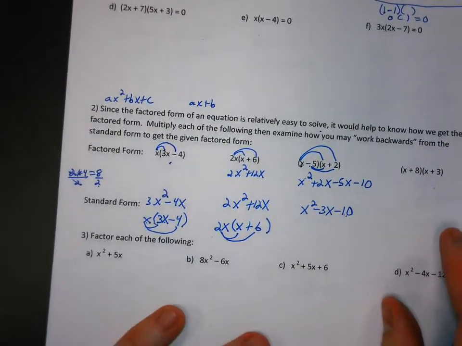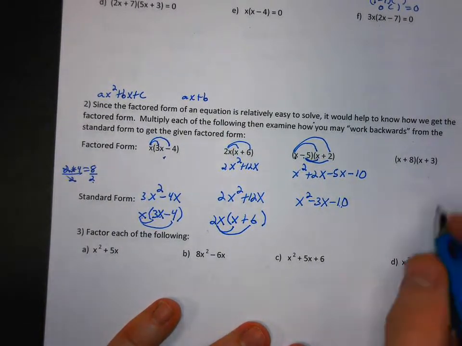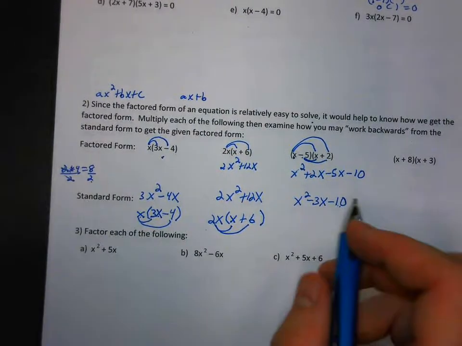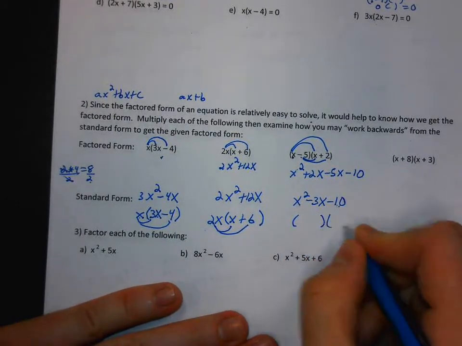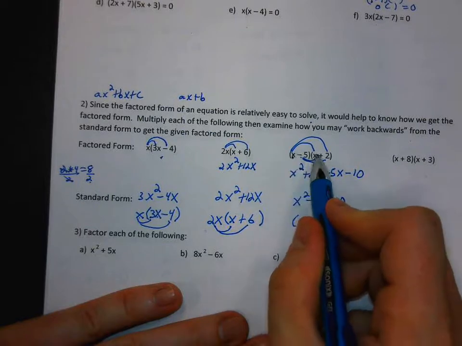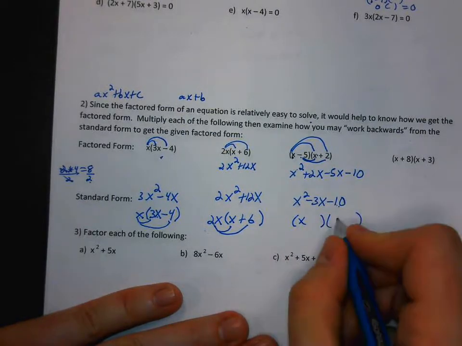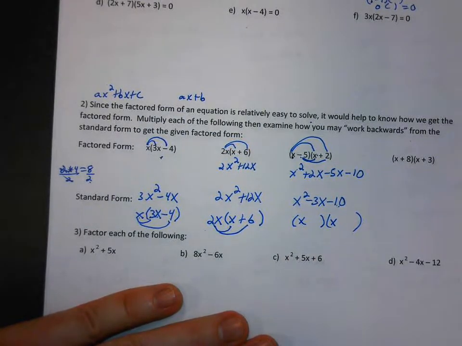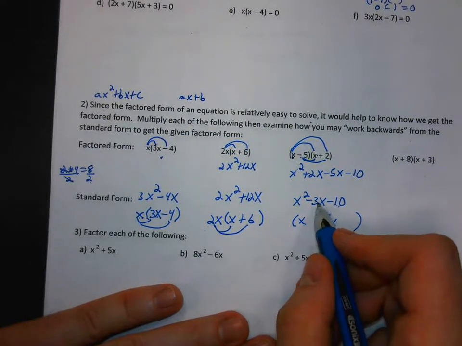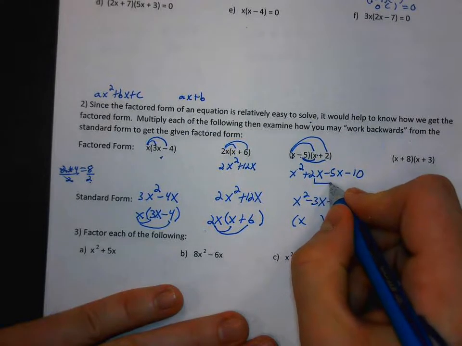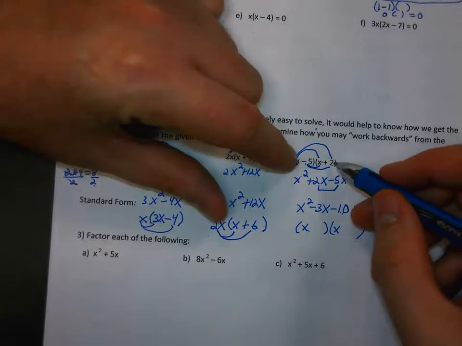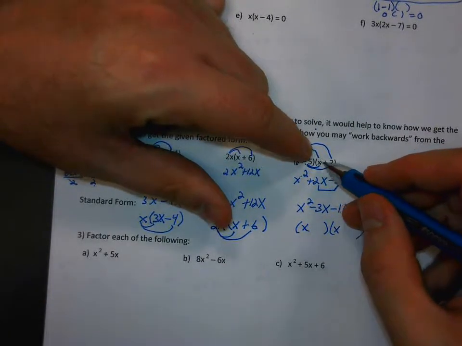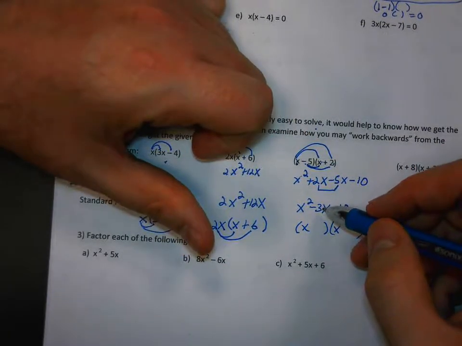So if it factors, if you can write it in factored form, we have to look at where the x squared came from. Well, the x squared came from originally multiplying x by x, the first terms. So if it factors, we're going to start with x times x to get x squared. And then where did the negative 3x come from? That came from adding those middle 2 terms together, the 2x and the minus 5x, which gives you negative 3x.